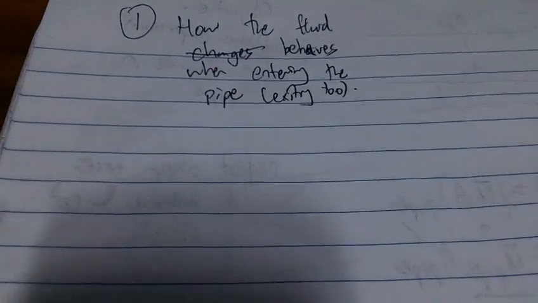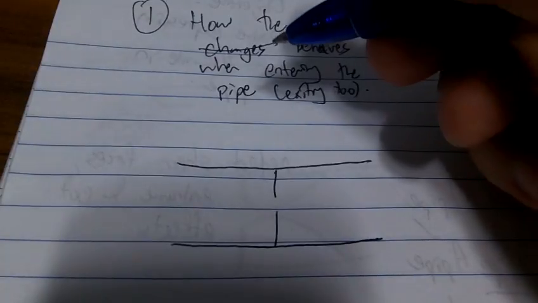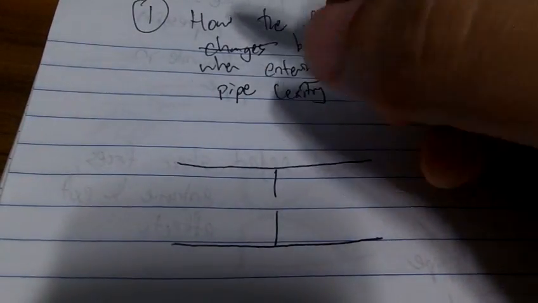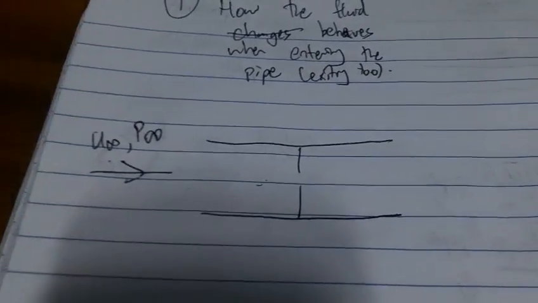Because that will help us understand and derive some equations on what we can do as the fluid enters the pipe. So we can understand how the pipe velocity inside relates to the free stream velocity and pressure. Alright.